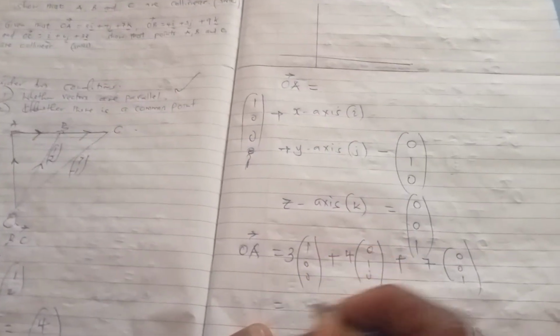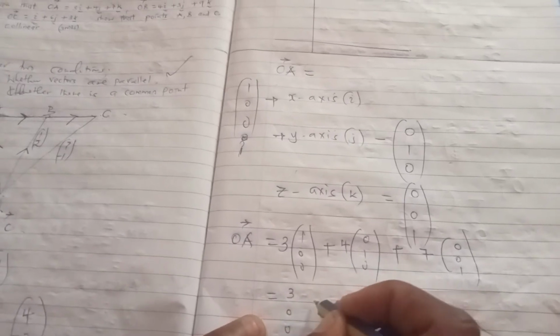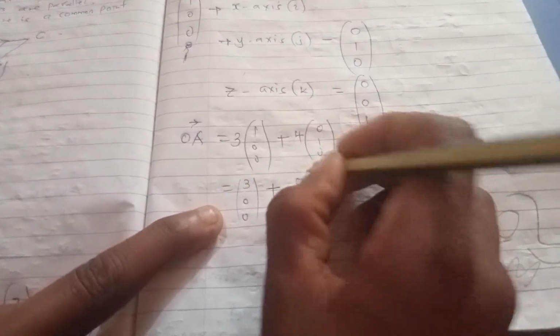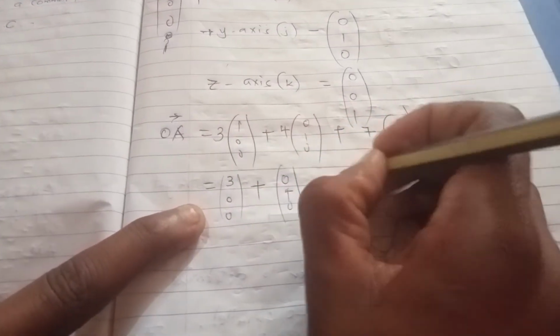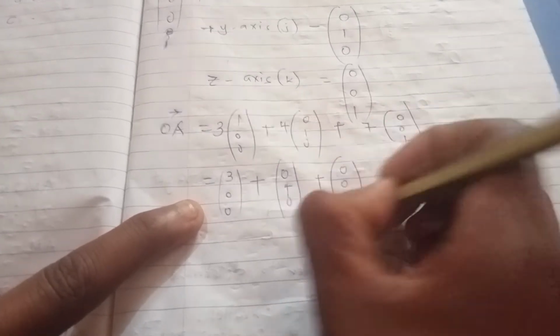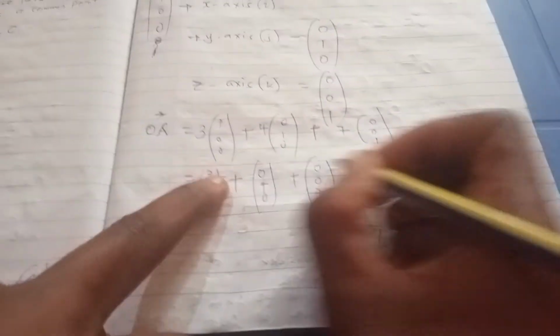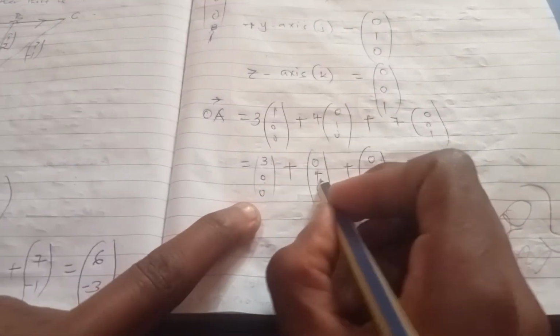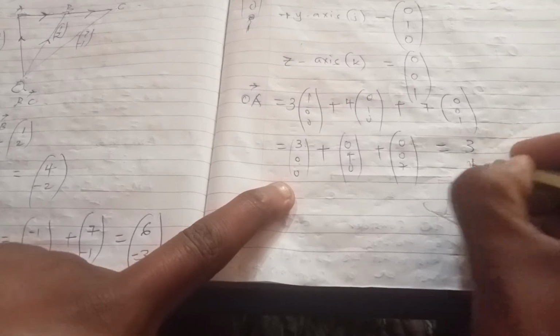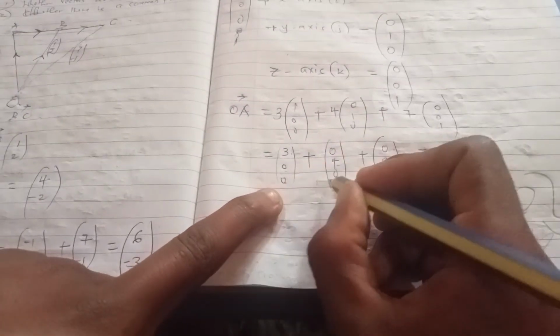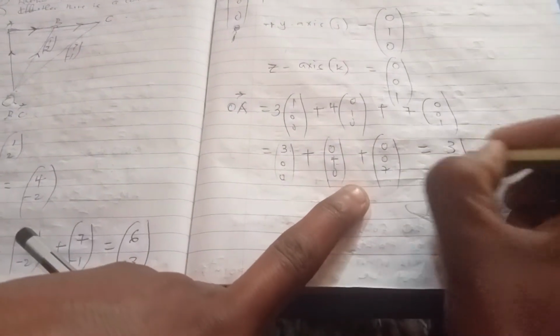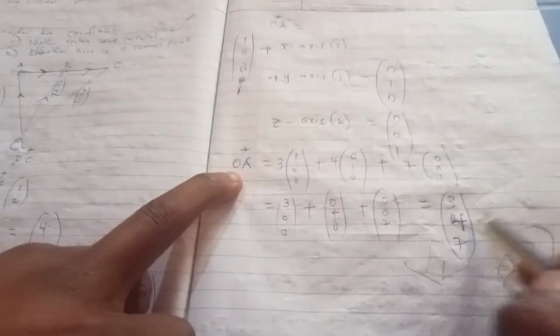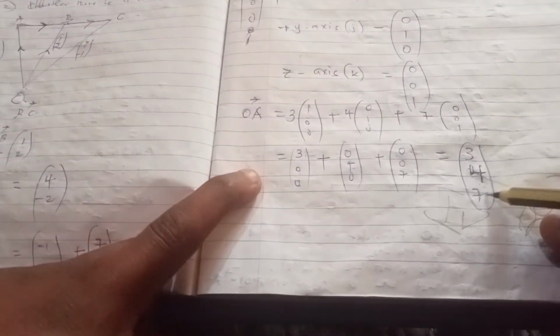This will give us (3, 0, 0) plus (0, 4, 0) plus (0, 0, 7), which gives 3, 4, and 7. So this is vector OA in column form. It is (3, 4, 7).